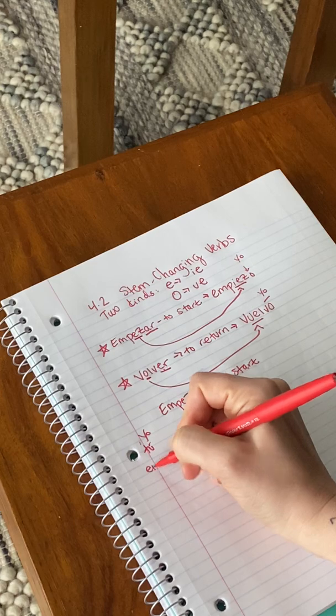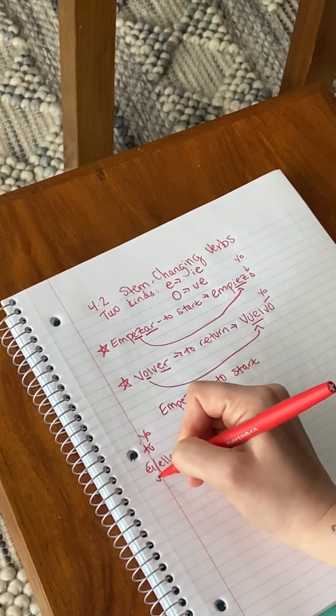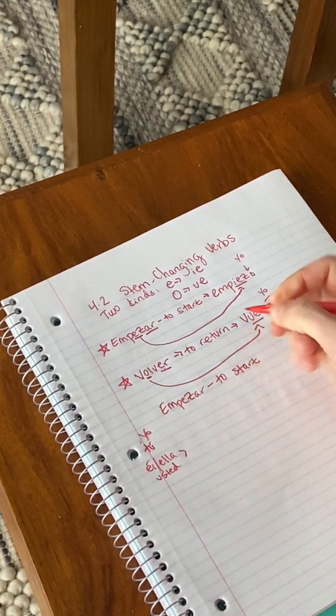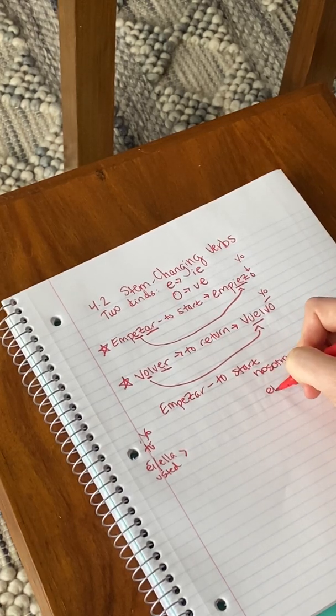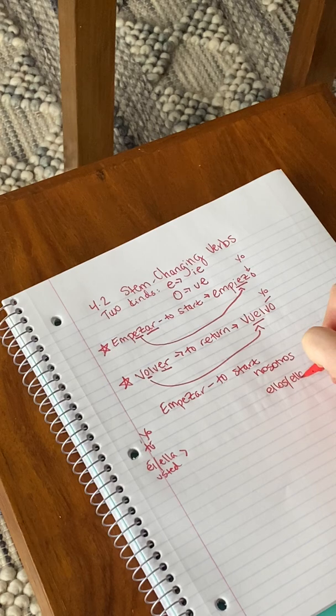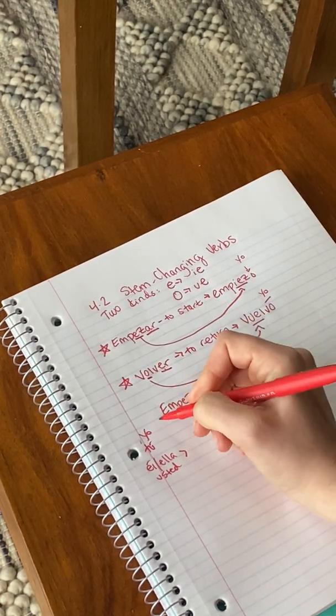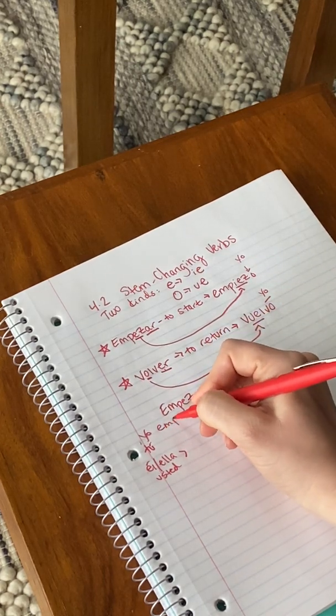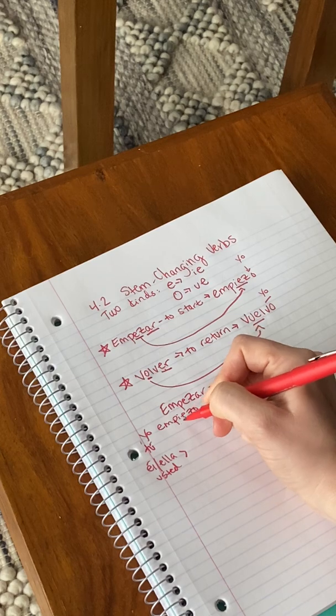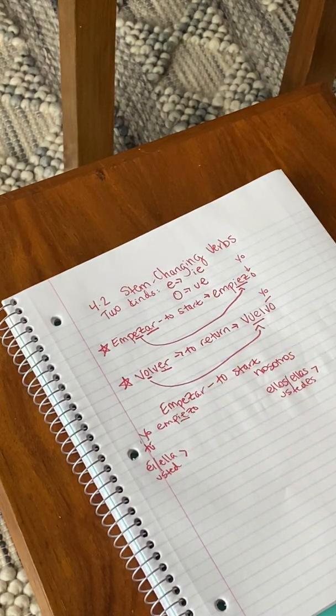Yo, tú, él, ella, usted, nosotros, and then ellos, ellas, ustedes. So I have empezar, and it's going to end with O. So I say empiezo, because E changes to IE.